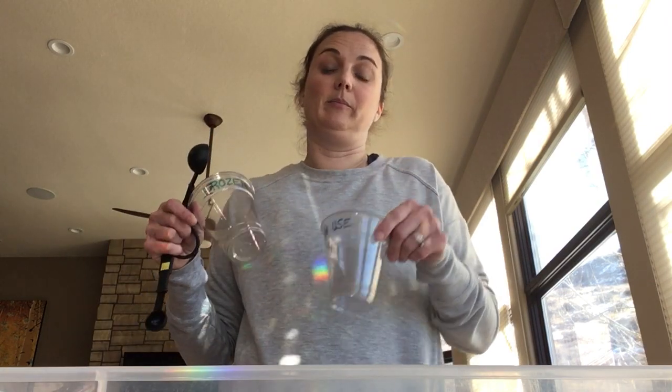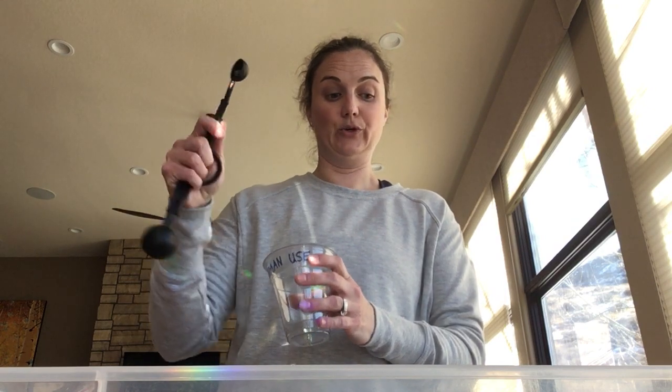You can talk a little bit about that. There's a pollution center, so they'll be learning about pollution, that kind of stuff. And then you will take a teaspoon, so you have that too, and put that in the human use cup. So there's more information in here to talk with them about.